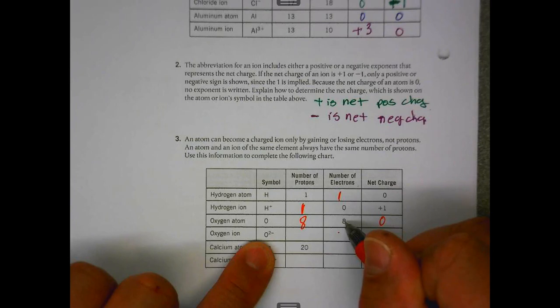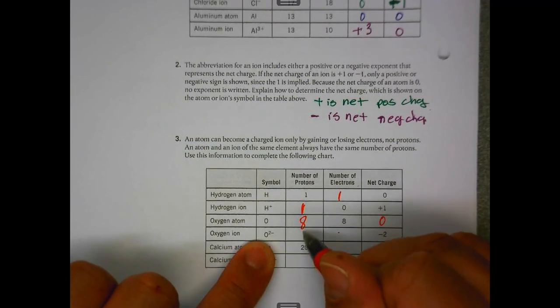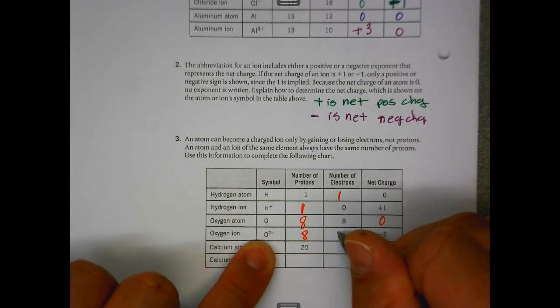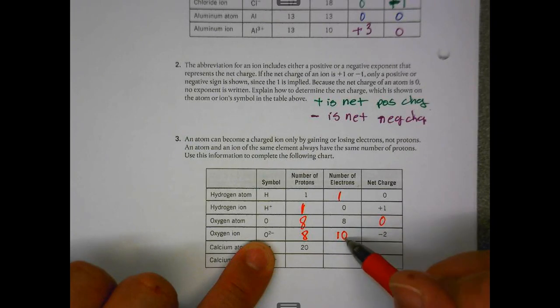So if it has the 8 protons here, it should have 10 electrons, which gives it a charge of 2, and since it's an electron, it's negative 2.